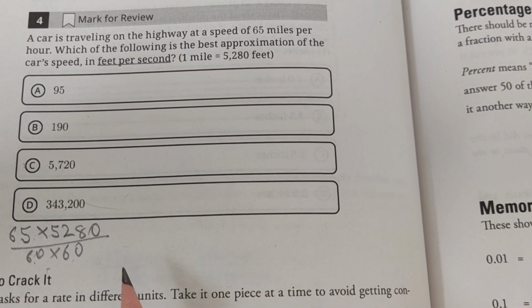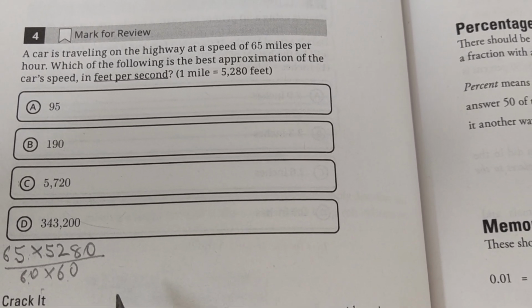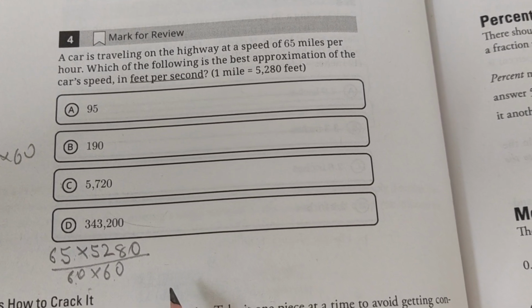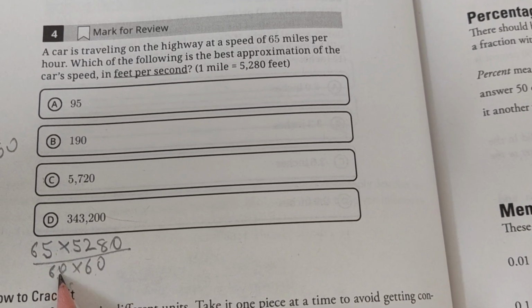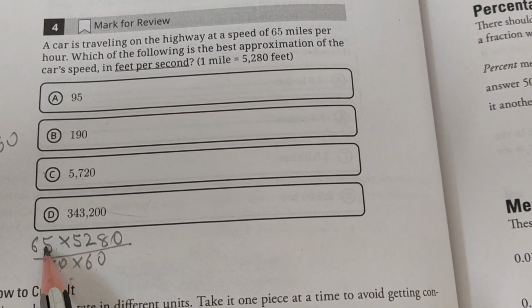Fairly simple. What if you didn't have the calculator at your disposal? What would you have done then? So this is how I would go about solving this using approximation. Let's look at 65 and 60. So you have two numbers on top, two numbers at the bottom. You have 65 and 60.